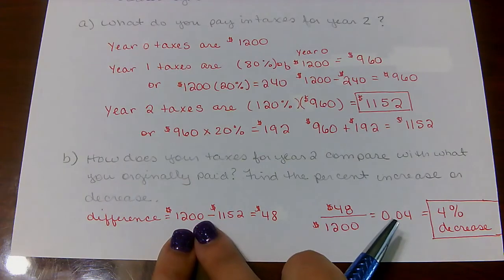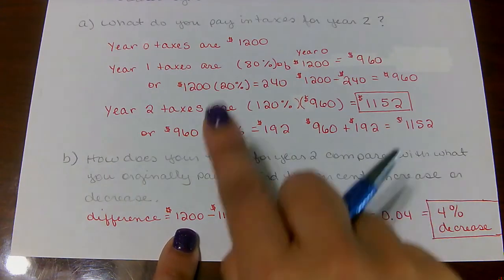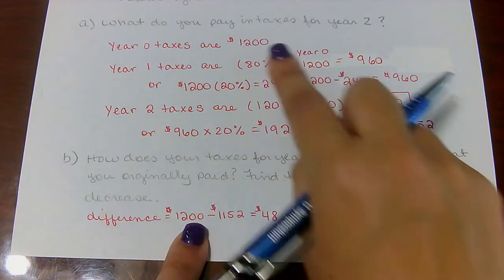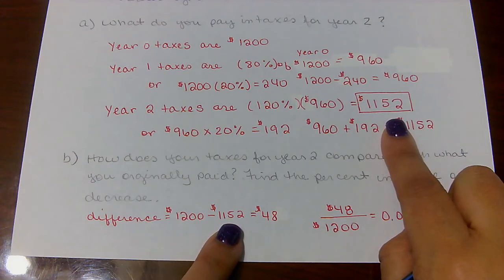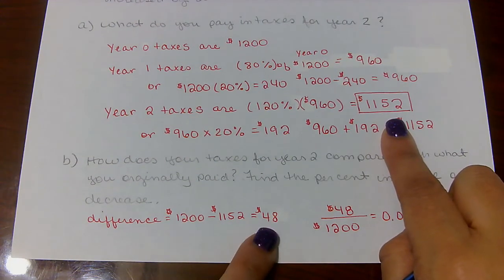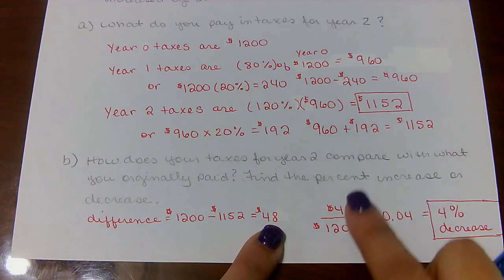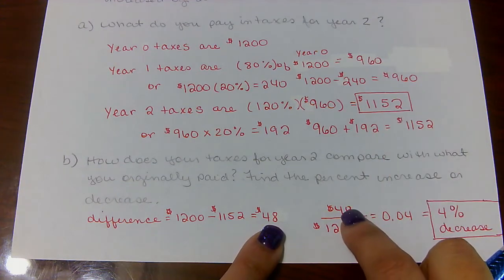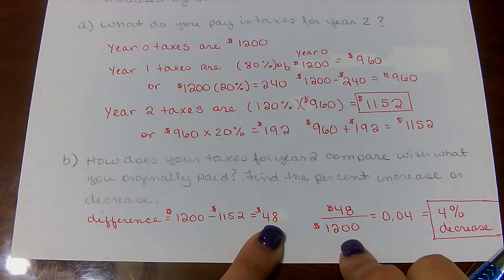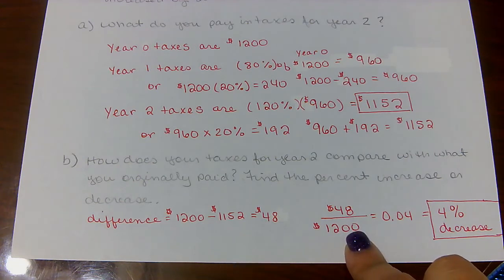So the first thing I'm going to do is find the difference. Originally, we paid $1,200. Then we subtracted the $1,152. That means that our taxes decreased by $48. That goes in the numerator. Our original taxes was $1,200. That goes in the denominator.